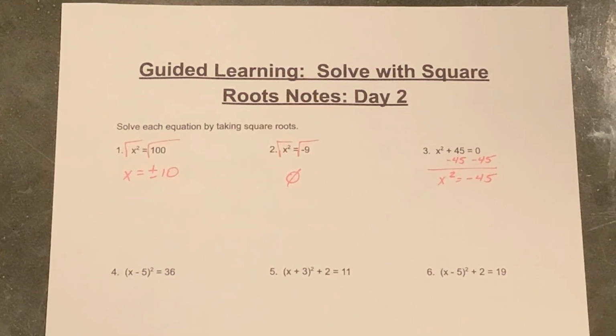Guided learning, still at home, solve with square roots, notes, day 2. So we're going to do a lot of the same. There'll be a few little things that are maybe a little bit different, but overall the same idea.